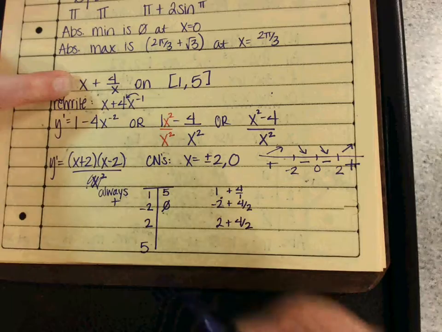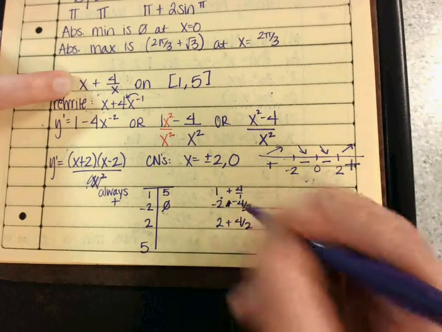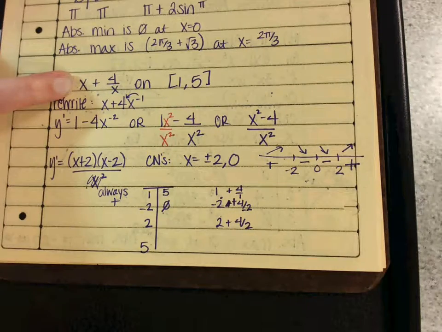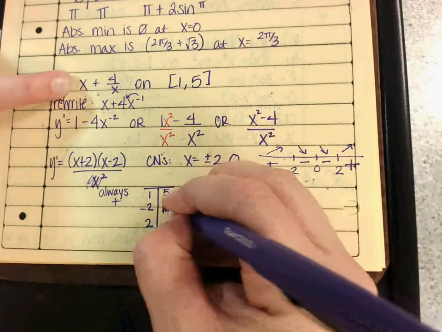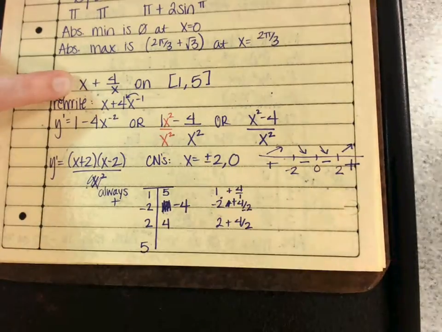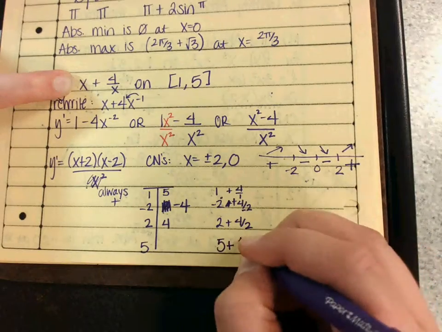Wait, wouldn't it be 4 over x? It should be 4 over, oh, that is a negative 2. Thank you. Okay, 4 divided by negative 2 would be minus 2. So it'd be negative 2 minus 2, which is how many? Negative 4. The next one, 2 plus 4 over 2 is 2 plus 2 is 4. Last one is 5. 5 plus 4 over 5.